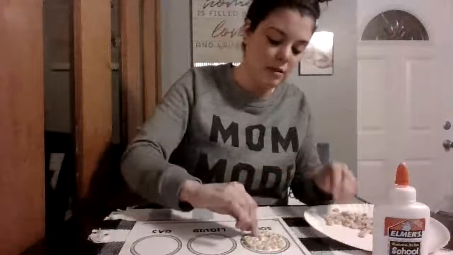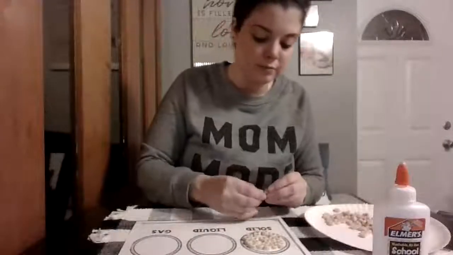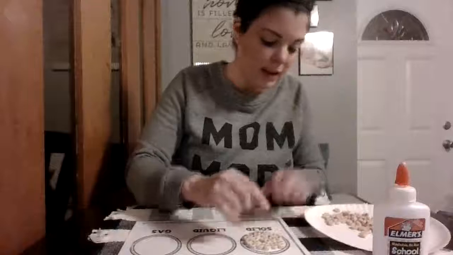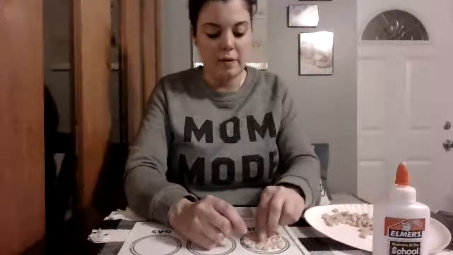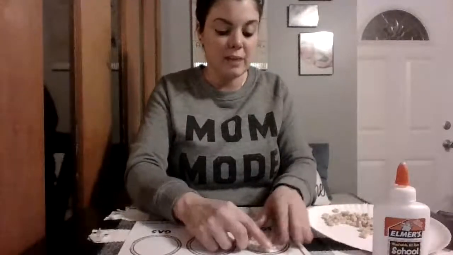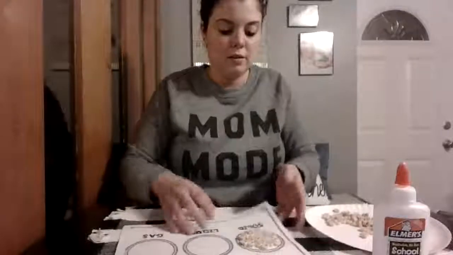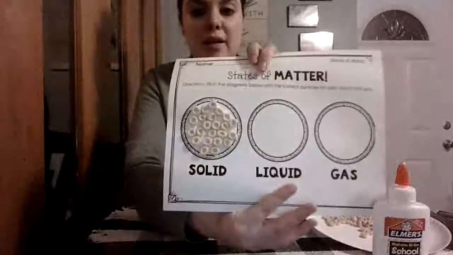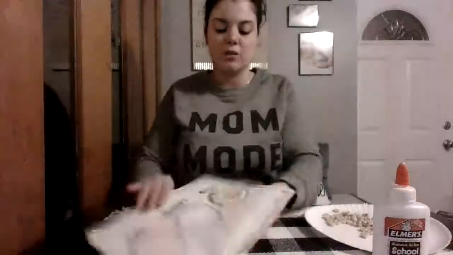All right, a couple more. That looks good. All right, so when you're done, as many Cheerios as you can fit, they're going to be as close to each other, right on top of each other.